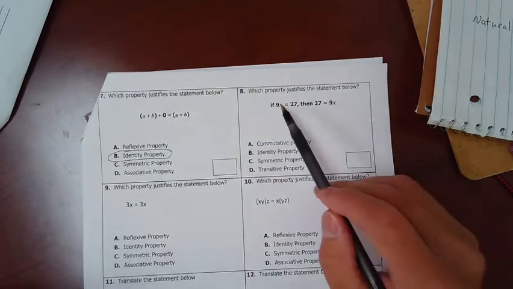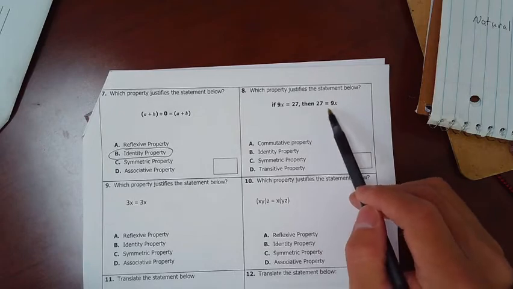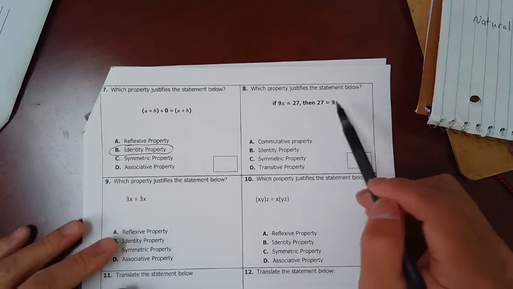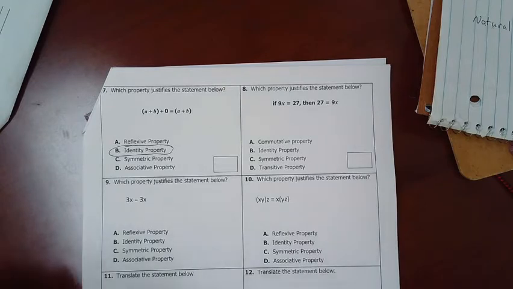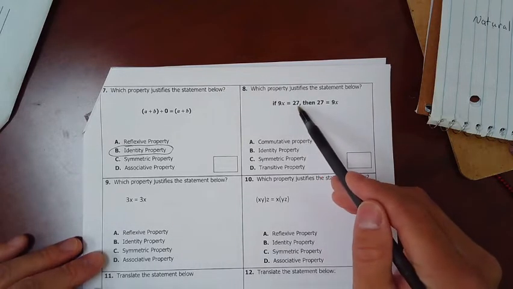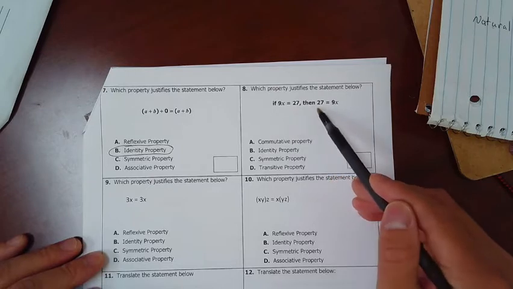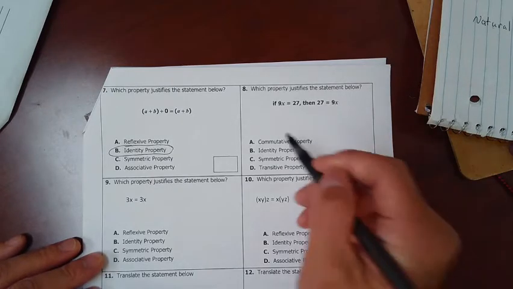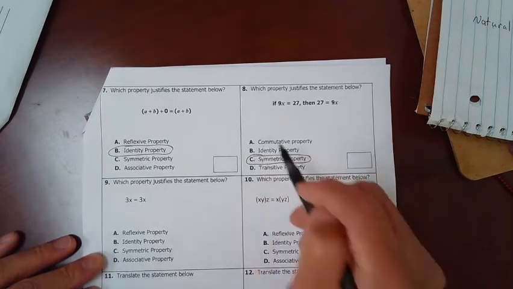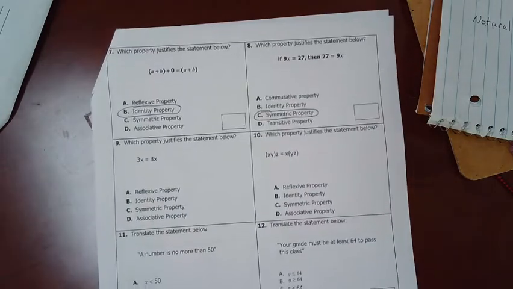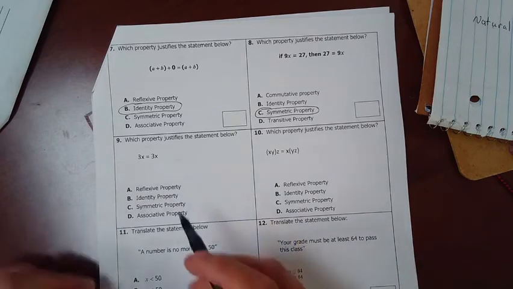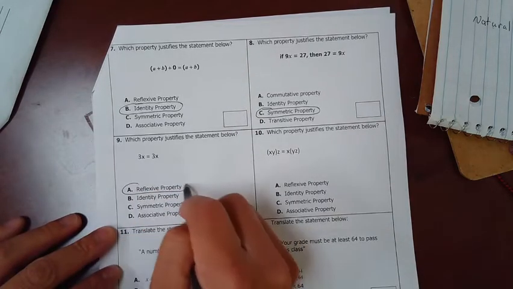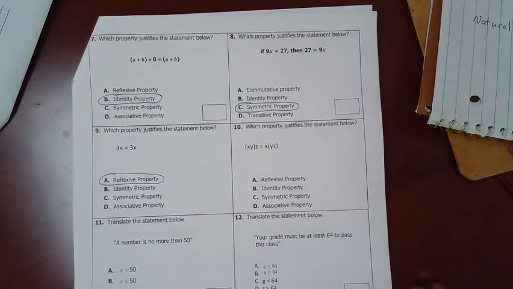Number 8, if 9x equals 27, then 27 equals 9x. Hey, this is an if-then statement, and the equal sign is just reversed, right? 9x is first, equals 27, and then 27 is first, equals 9x. So that's symmetric property. Number 9, 3x equals 3x. It's the exact same thing. Okay, that's reflexive property.